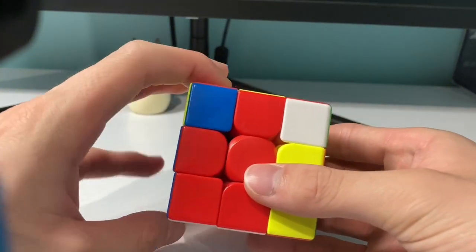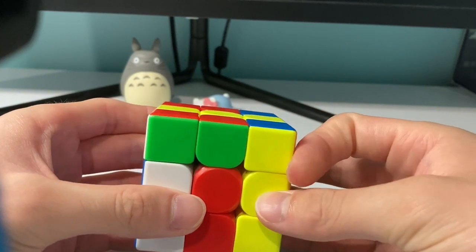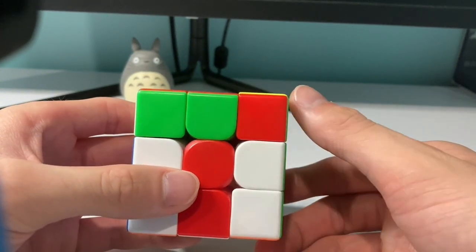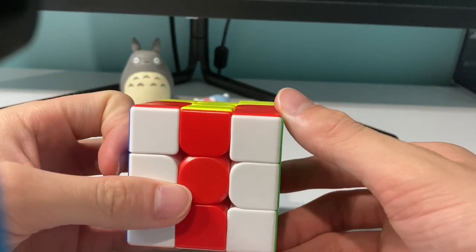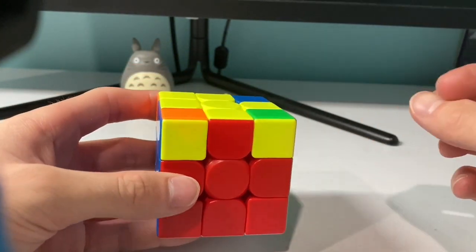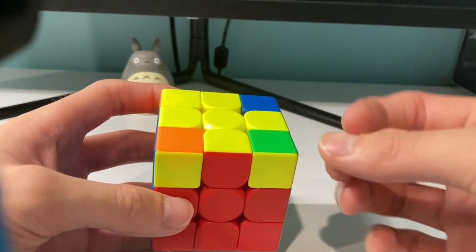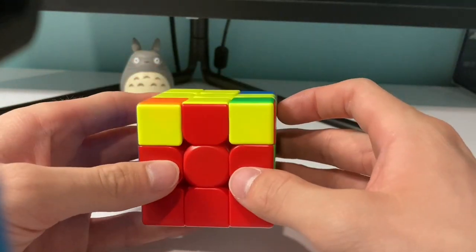And then you want to move this left-hand side, so up. And then you move this that way to the left. And you move it up, this way, down, and then this back down. It's kind of hard to explain, but if you want to practice it, you can just repeat the steps I did. I'll just do it again.